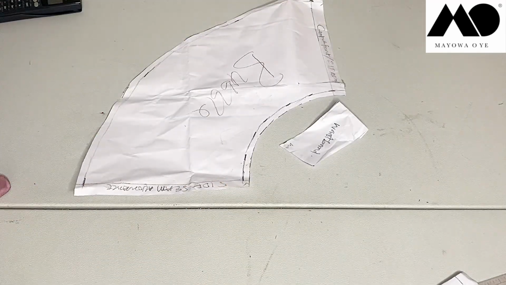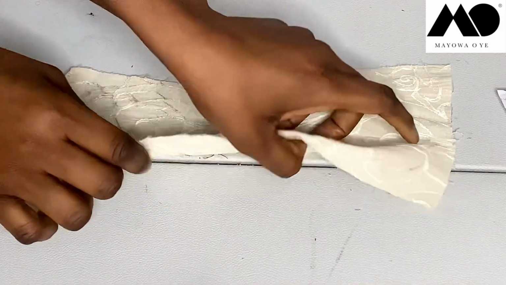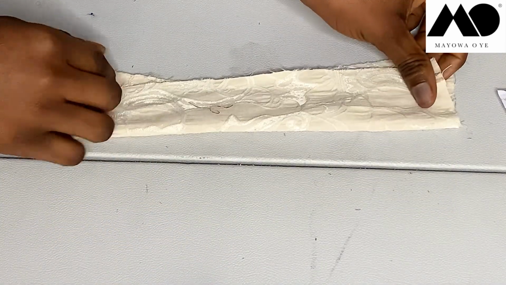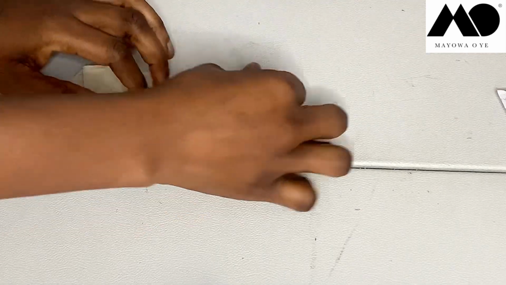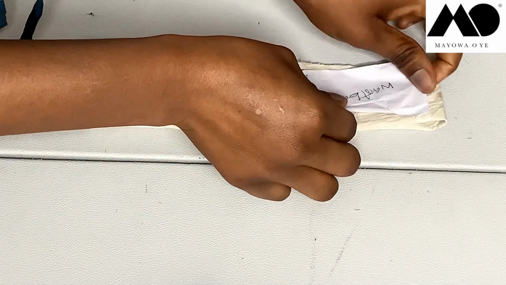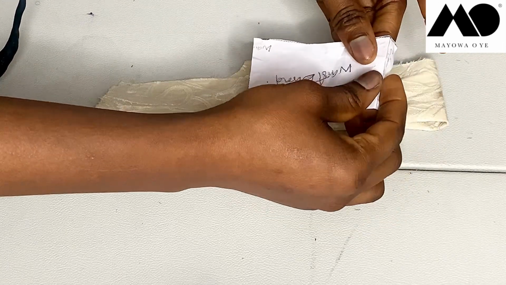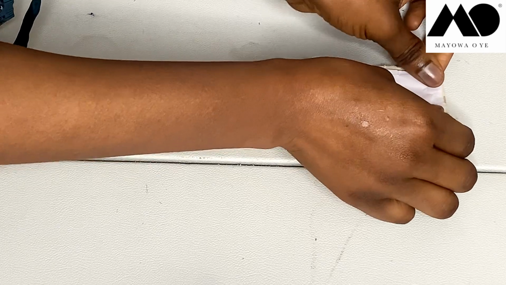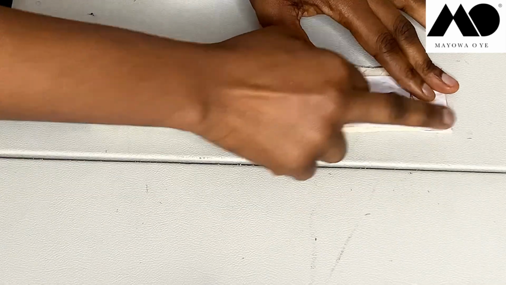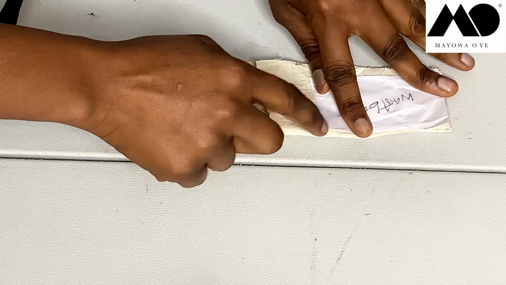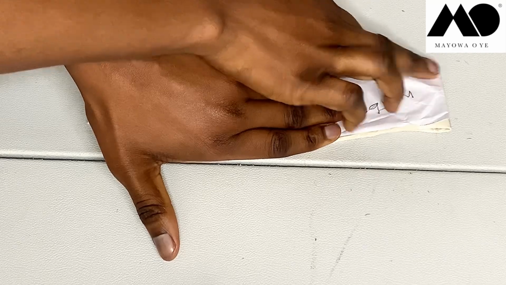So now we need to cut this on our fabric. To cut your waistband, you need to first fold your fabric this way. Then you fold it again this way, and then you place your waistband right. Remember to fold the border line like I explained earlier. I'm cutting the waistband for the front, so you place your pattern on it and then you cut. Remember to add the 1 inch allowance to the side here and ½ inch below here for the waistband.